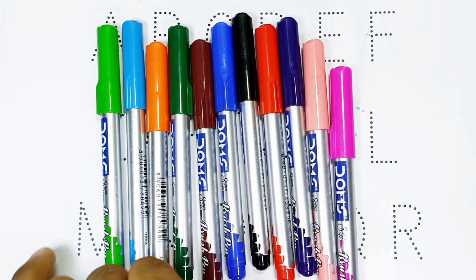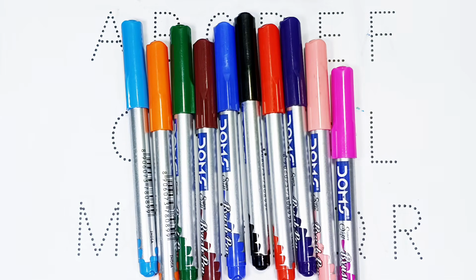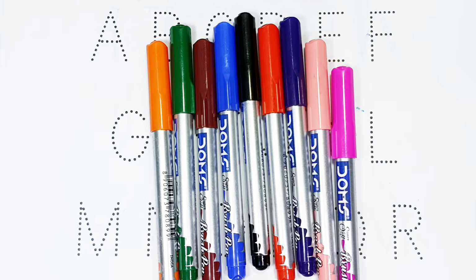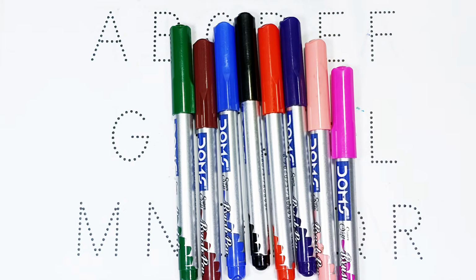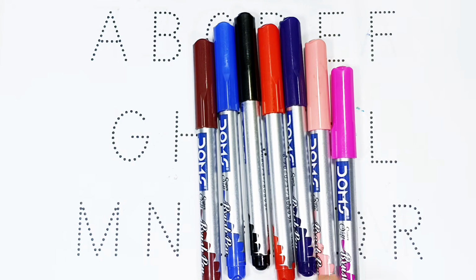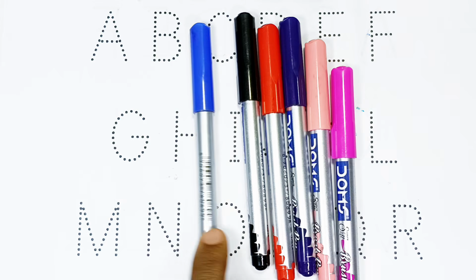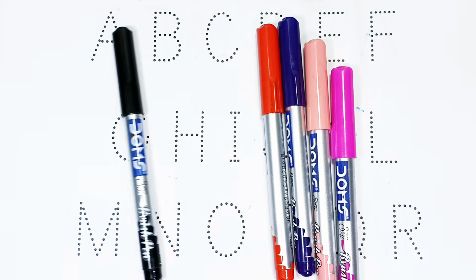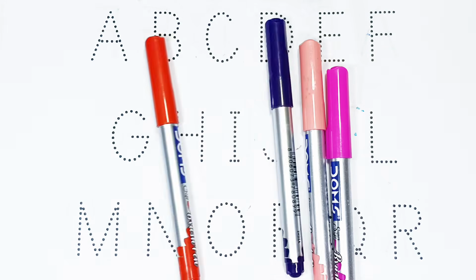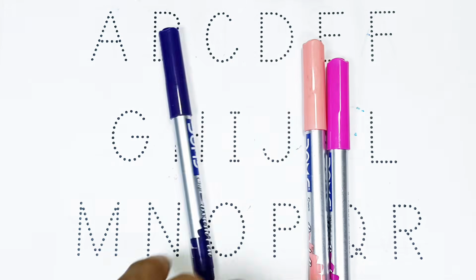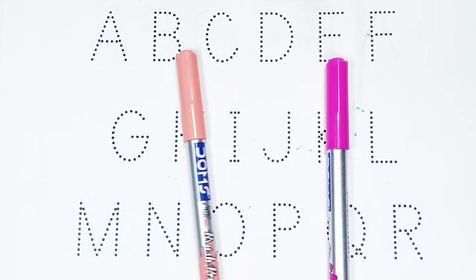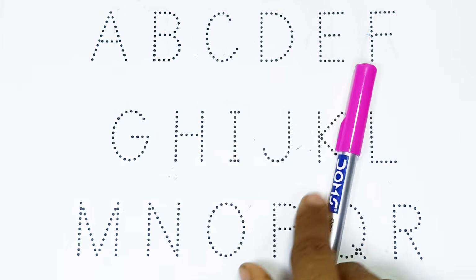Yellow color, light green color, sky blue color, orange color, green color, brown color, blue color, black color, red color, purple color, light pink color, and pink color.